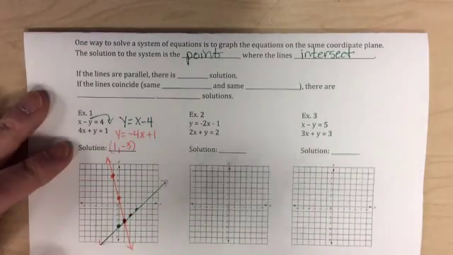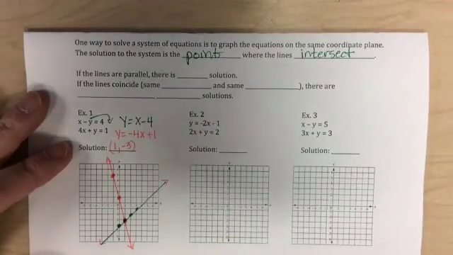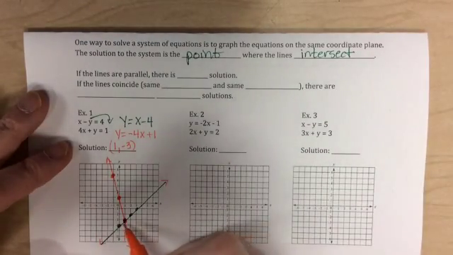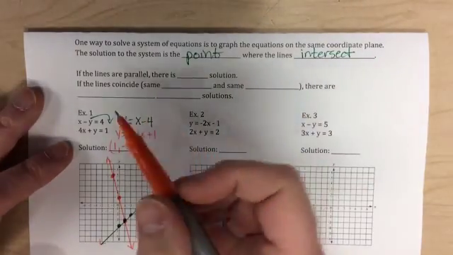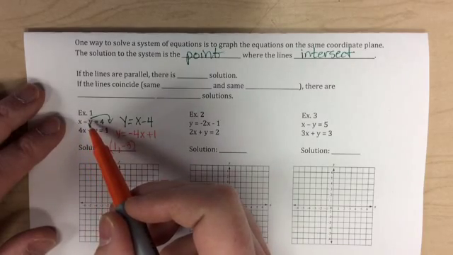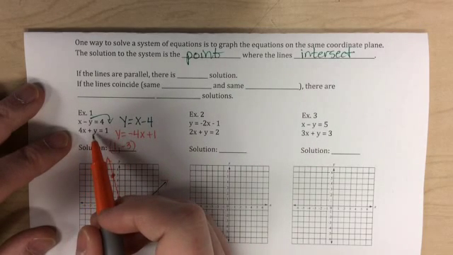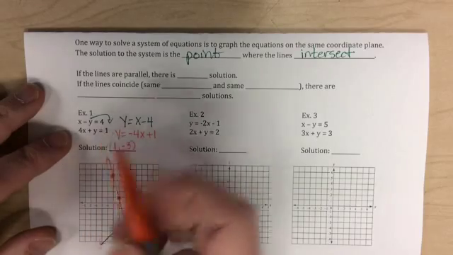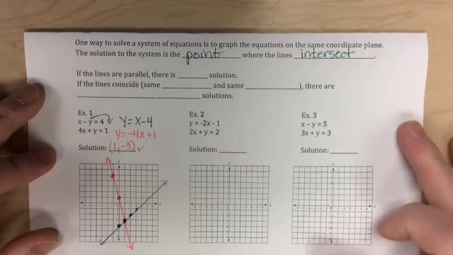Now, just for clarification's sake, I'm going to follow this hint down here. You can't see it on the TV, but it's on your paper. We're going to follow this hint, and we're going to plug 1, negative 3 into both equations and see if they work. So let's try that. 1 minus negative 3, minus a negative 3 is plus 3, so 1 plus 3 is 4. It works. 4 times 1 is 4, and 4 plus negative 3 does equal 1, so this is the correct solution. So let's look at example number 2.